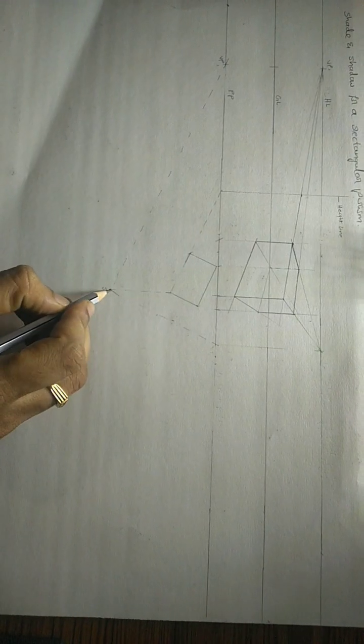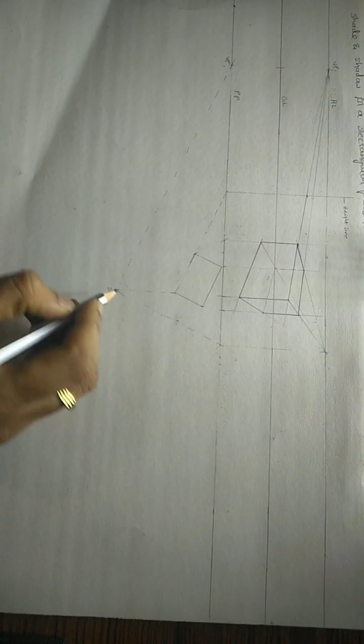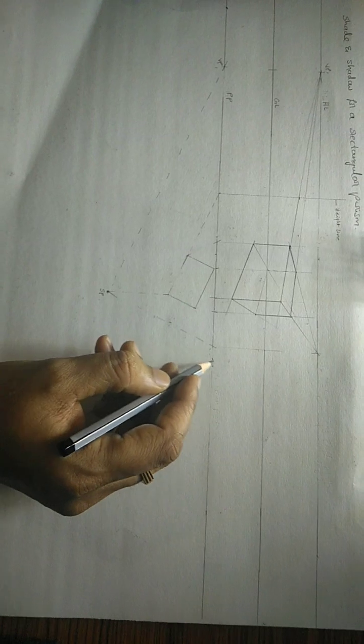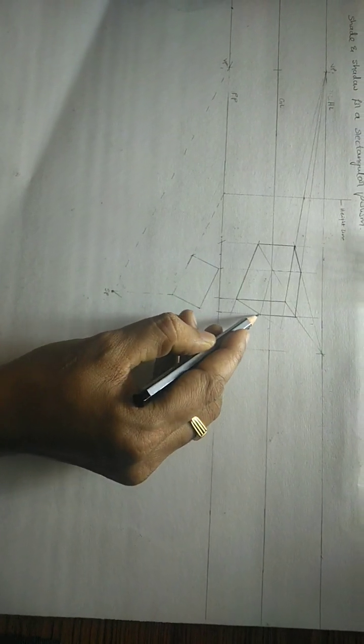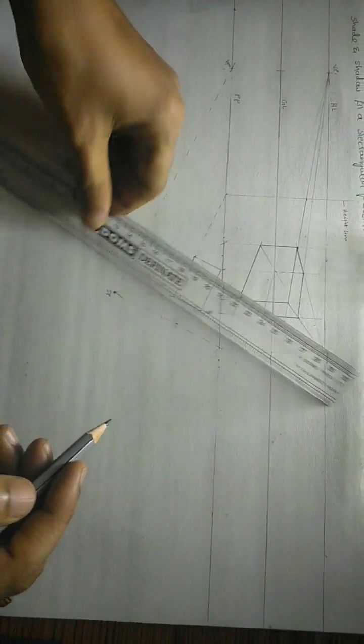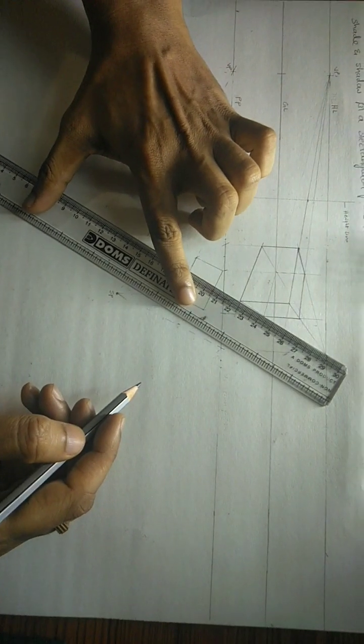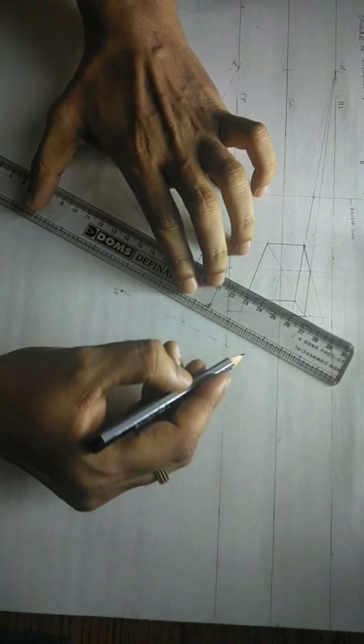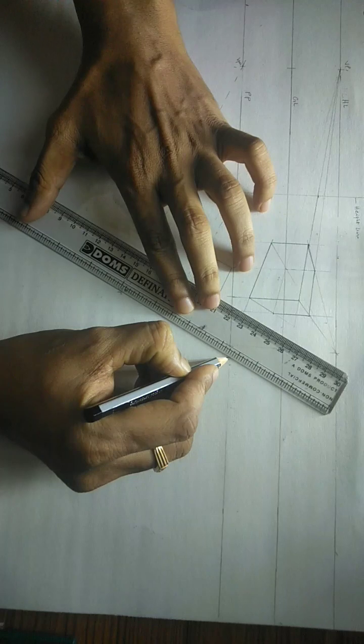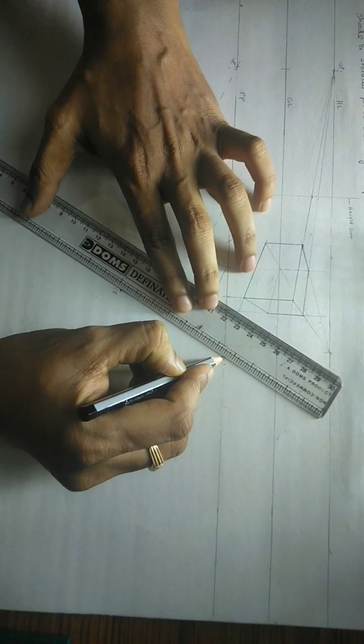So from the station point to PP we have to draw a line in such a way that, on the perspective, this line has to be parallel. You can use a set square if you have one. This is the parallel line that I got.